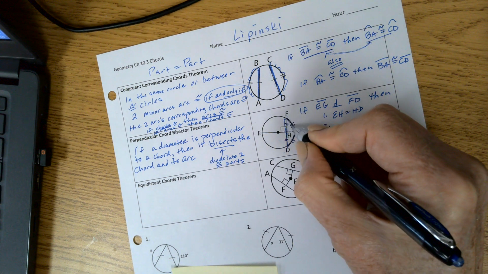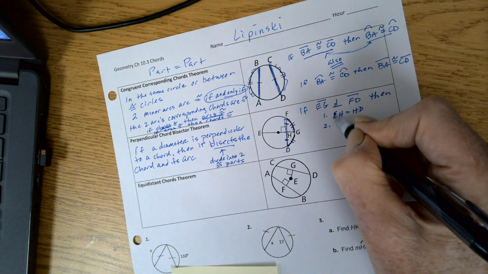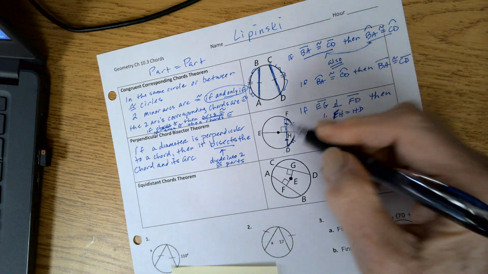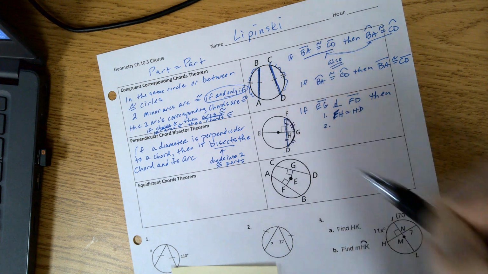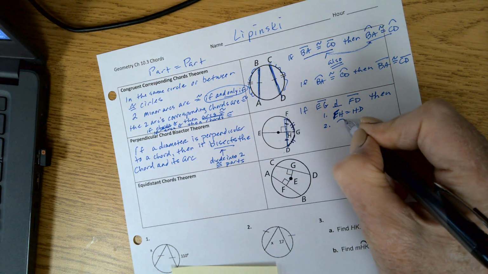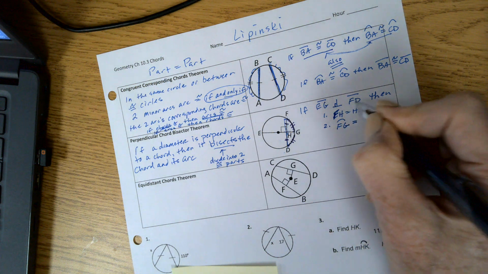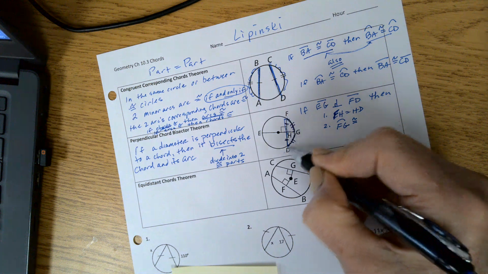And arc, oh, that's E. Because that should be an F, right? F to H, H to D, sorry. Okay, and then arc FG is congruent to arc GD.